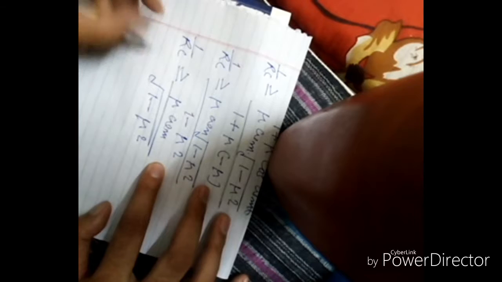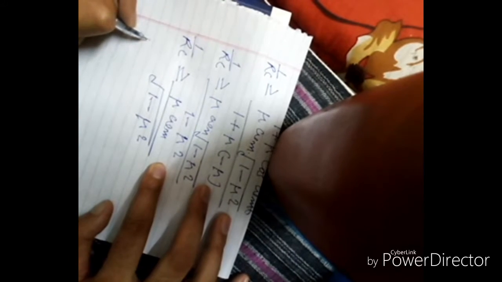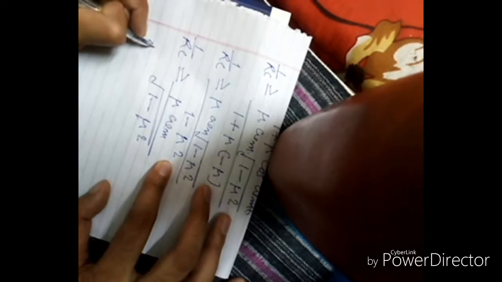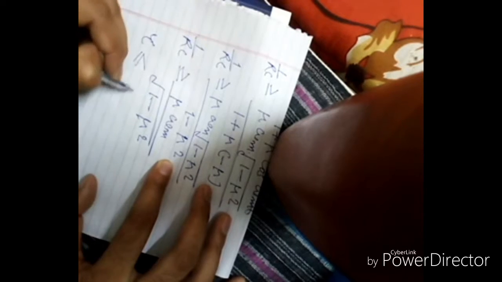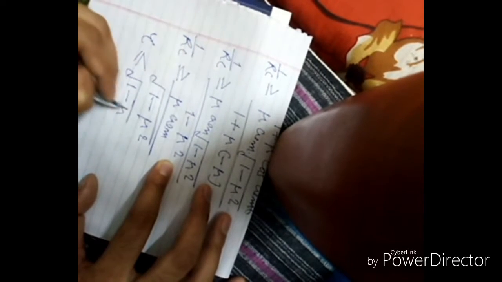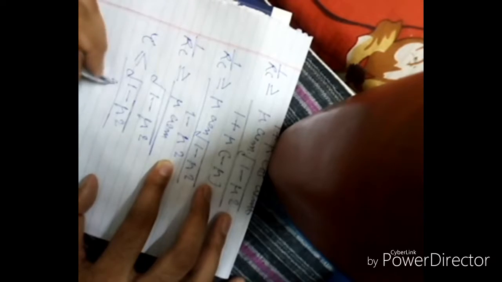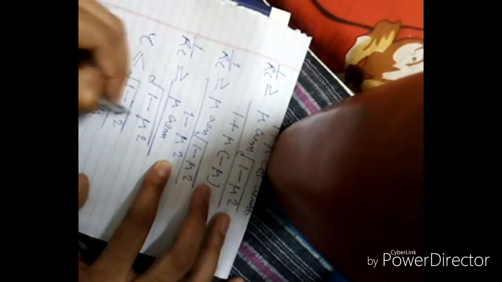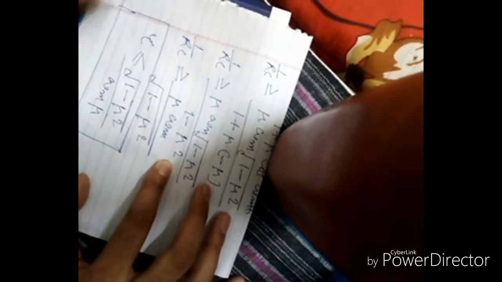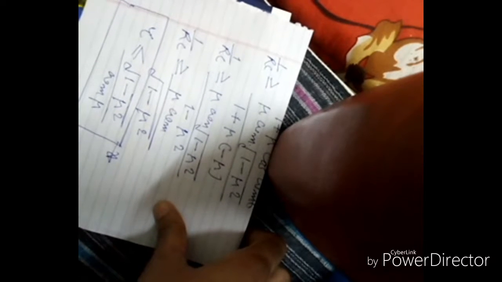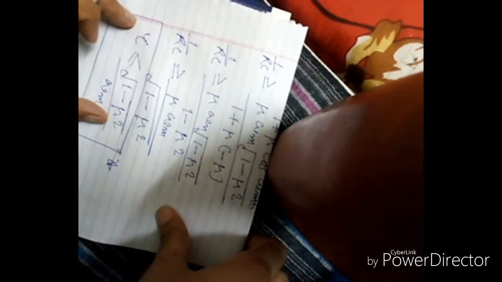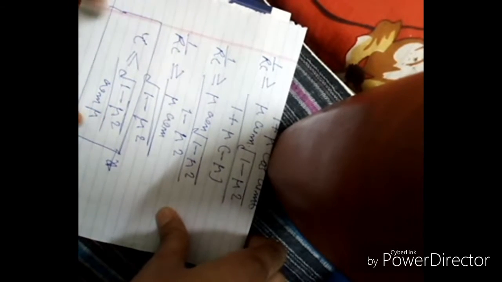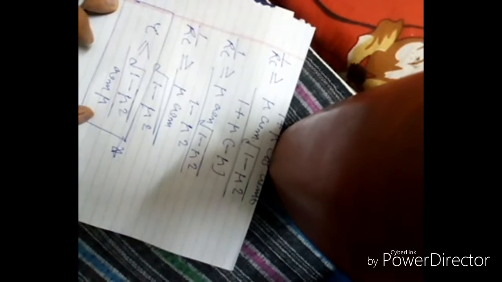So now we can say that the time constant τ should be less than or equal to the square root of 1 minus μ² divided by ω_m μ. So this is the final condition to detect the message signal from the modulated signal at the output of the envelope detector.